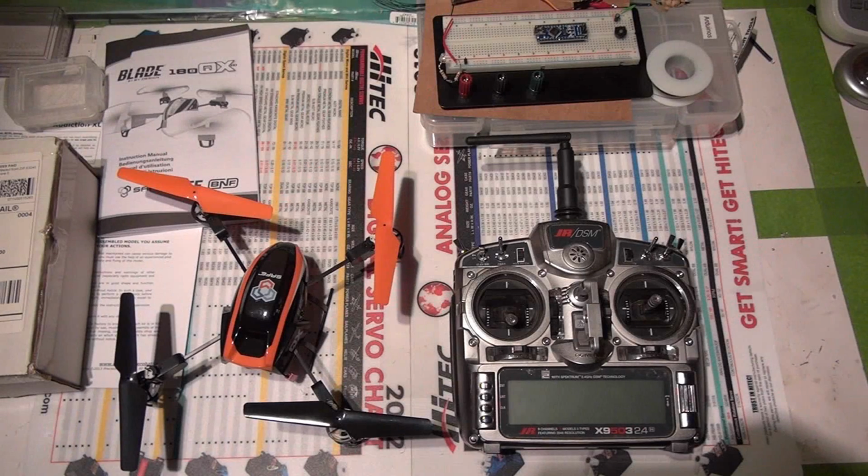I wanted to explain a little bit about how I've been setting up these new quadcopters from Blade. The new ones like the Nano and the 180QX and especially the 350QX have some kind of complicated flight modes and features that they can do through the radio.